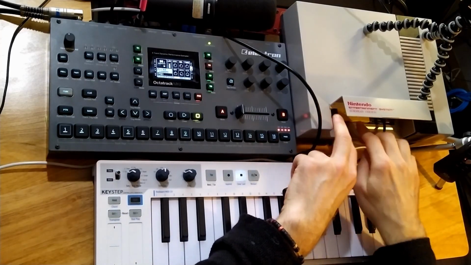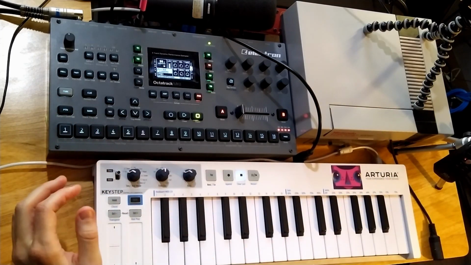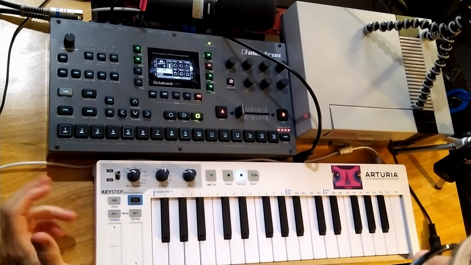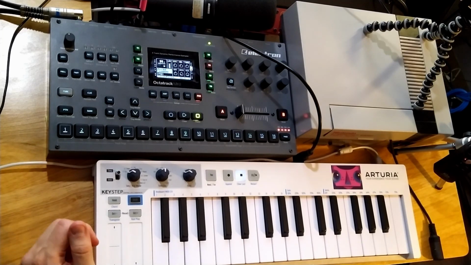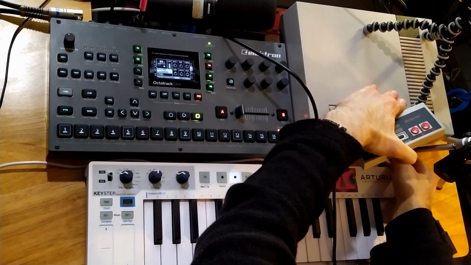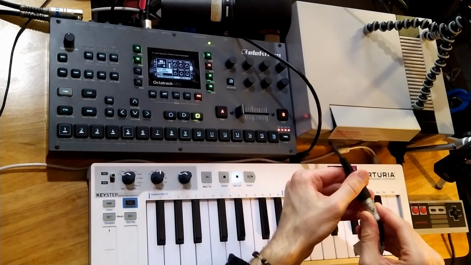So how does it work? Let's make the connections first. Put this inside here. Then I'm gonna sequence it with the Octatrack. I can show you how to do this with Ableton too. Let's see. I think it would be a subject for another video. Then there should be a MIDI cable from the Octatrack, like that.